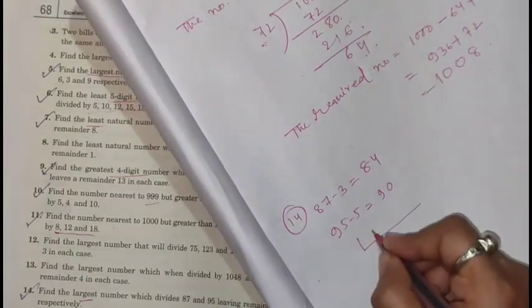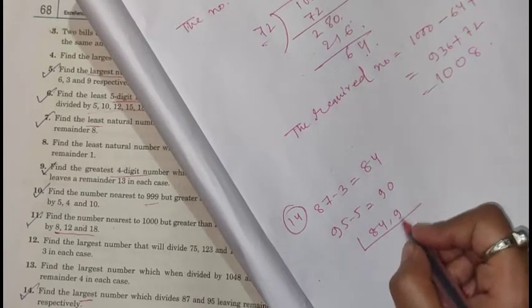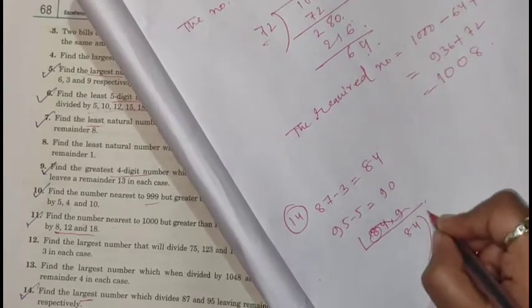Now you have to find the HCF of these numbers. So how can you find the HCF? By division method.